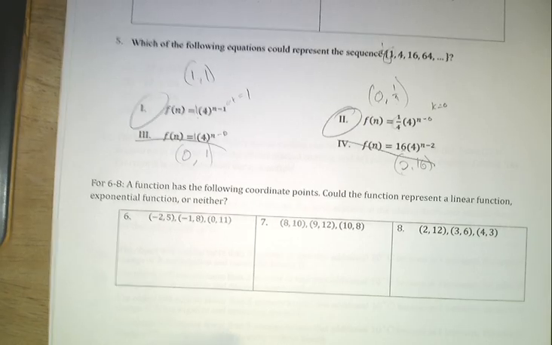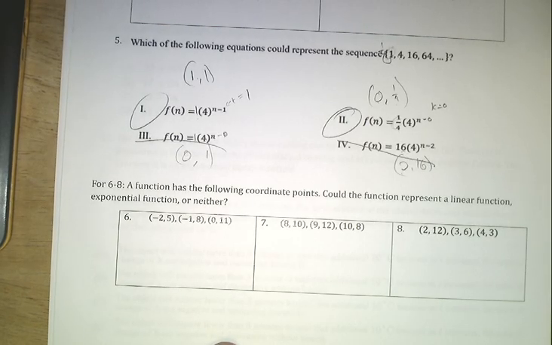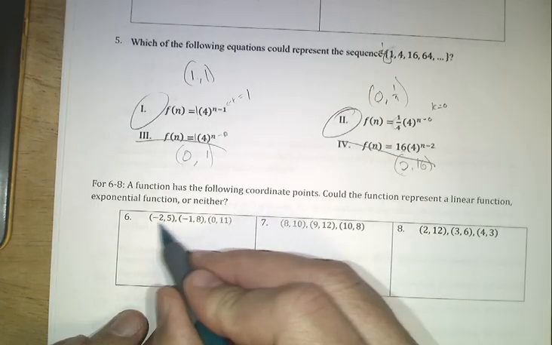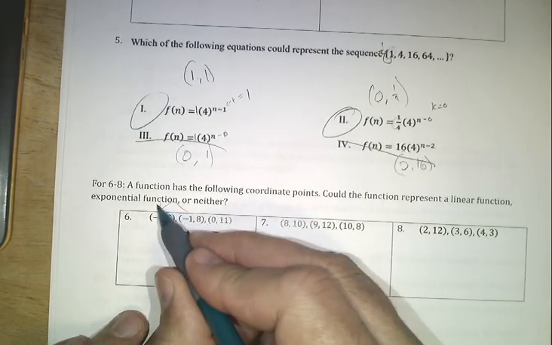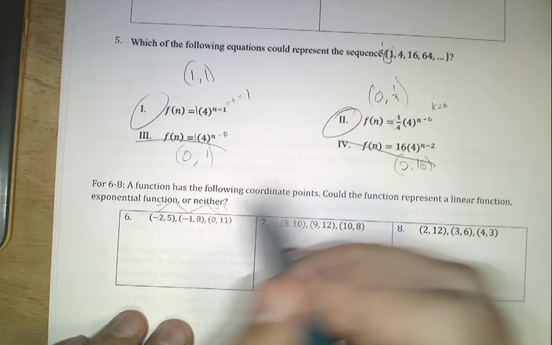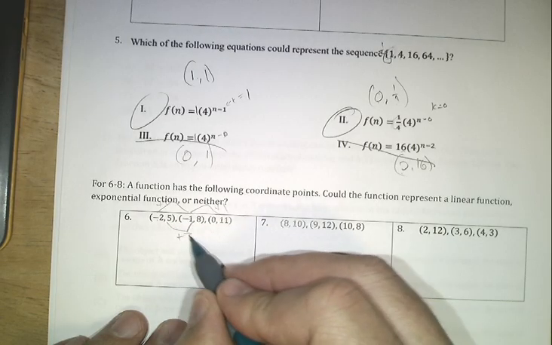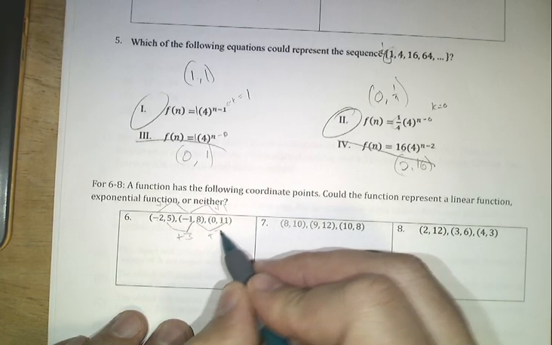Okay, here we go. Next, number 3. A function of the following coordinate points. Could it be a linear function, exponential, or neither? So first, check our x's. This is +1, +1, +1, so we're increasing at a constant rate. And it's +3 here, and it's +3 here for the y's.